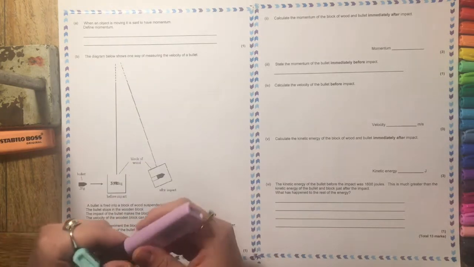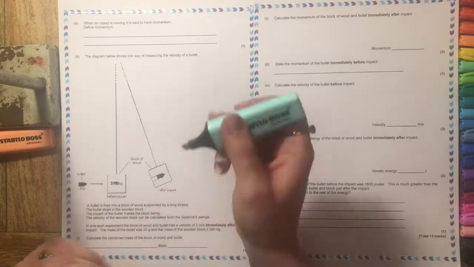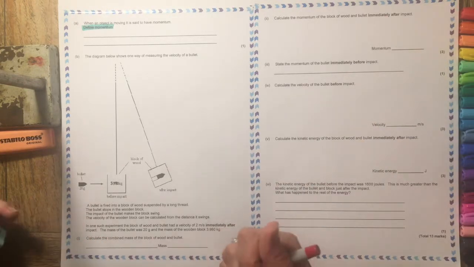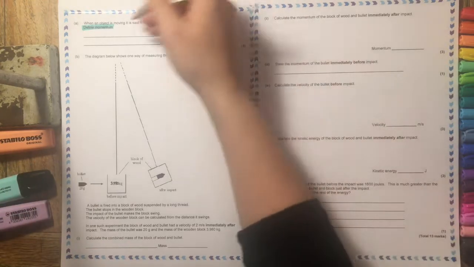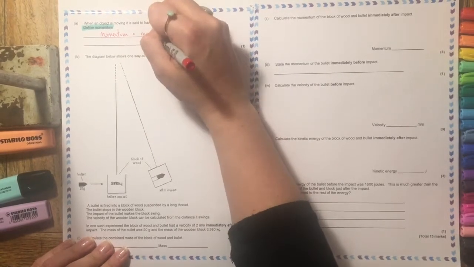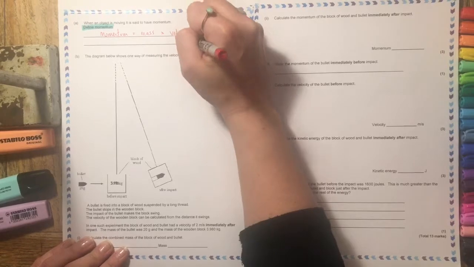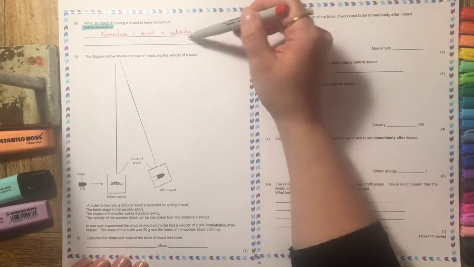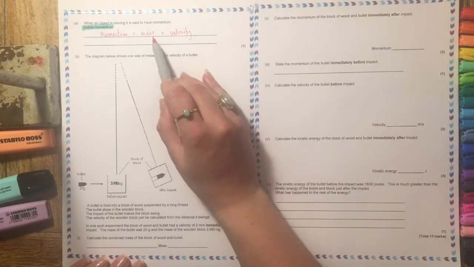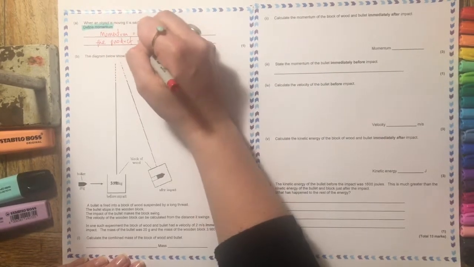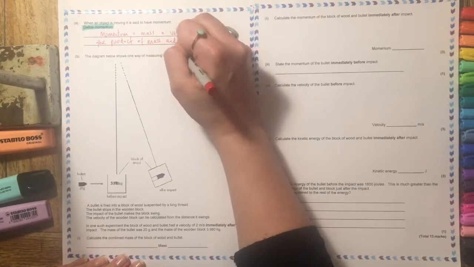When an object is moving, it is said to have momentum. Define momentum. So define questions are talking about specific quantities. So let's think about what we know about momentum to start off with, where we know that momentum equals mass times velocity. Okay, so this in itself is pretty much a definition, but we can actually write this in words in that it is the product of mass and velocity. So the product of mass and velocity.